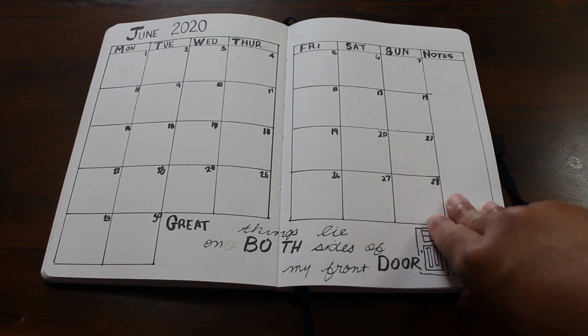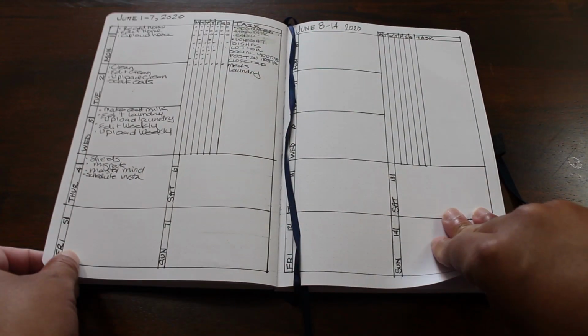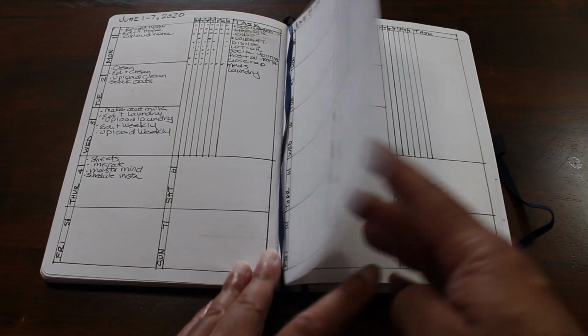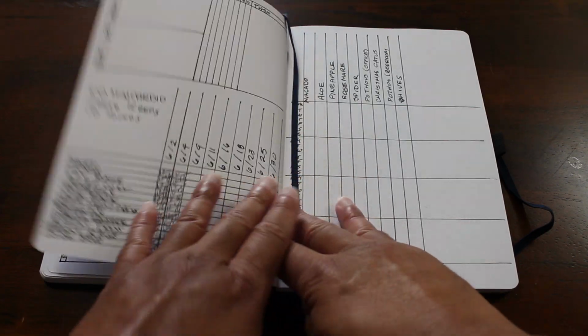Today we're going to talk about my June bullet journal. And, well, let me show you my June bullet journal real quick here. Okay, June bullet journal. It's pretty empty. I didn't do much with my June bullet journal this month because I went digital. Let me go over to the computer and show you what I did.